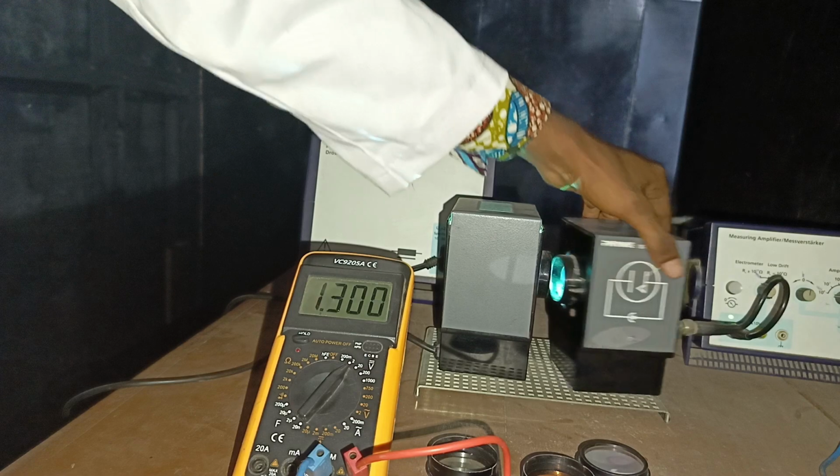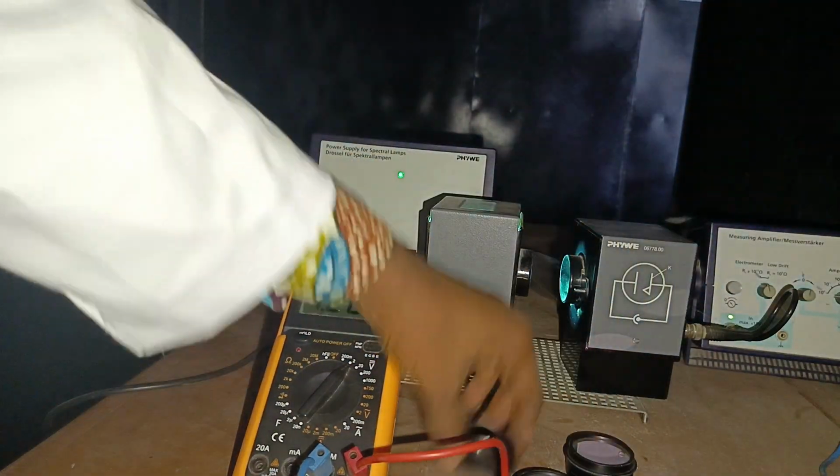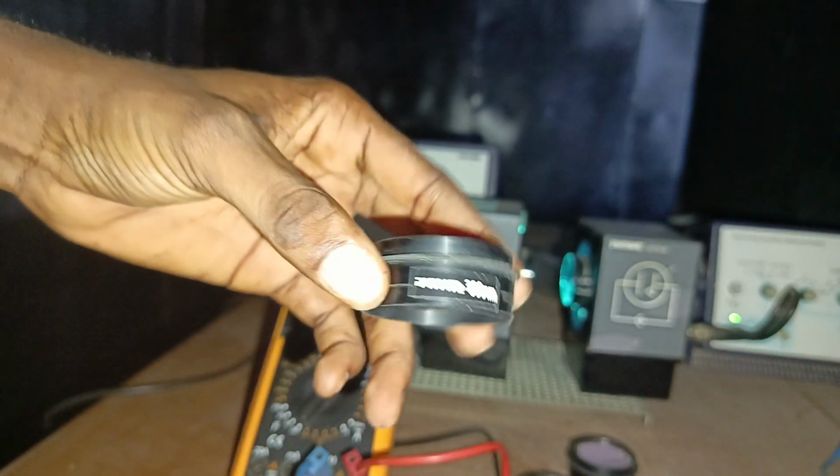The next thing we do is we bring the interference filters. We can start from the least wavelength, so we can start with this wavelength, 366.